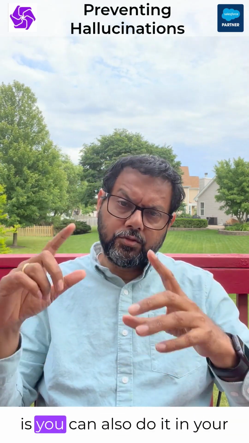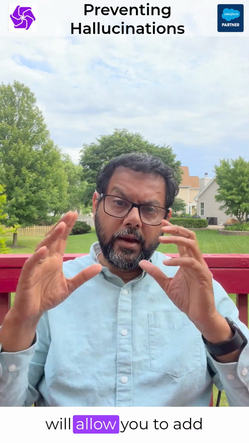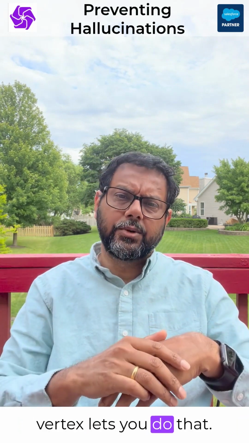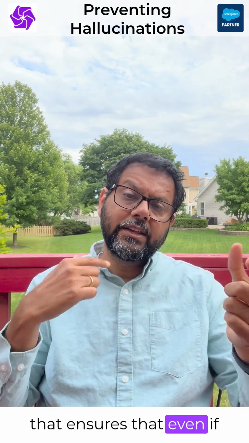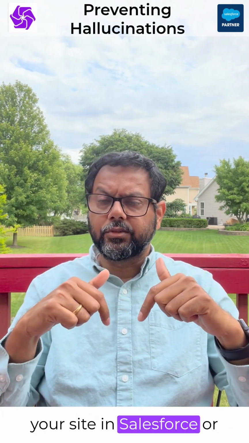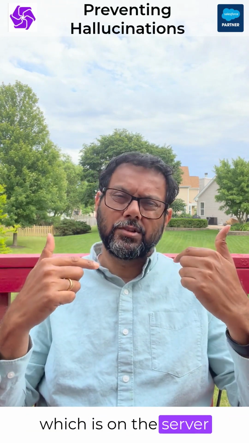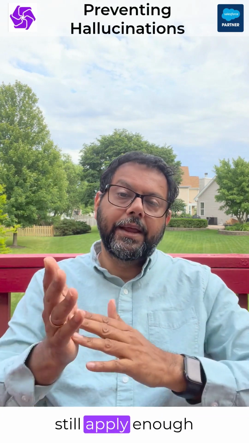And the other part of this is you can also do it in your LLM or on your RAG side. Some of these tools would allow you to add additional grounding there. Particularly, I know like Google Vertex lets you do that, and some of these other models would, which is awesome, because that ensures that even if somehow somebody was to get around the stuff on your side in Salesforce or on your chatbot, you have another layer of filtering, which is on the server side or on the LLM side. That will make sure that you can still apply enough amount of grounding.